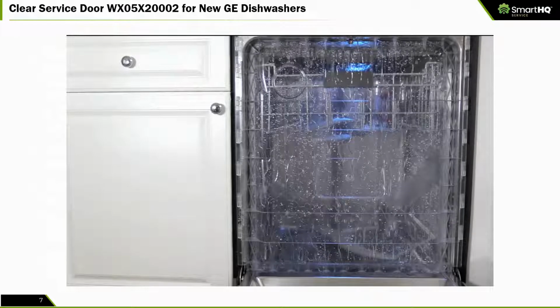But before we do that, the next topic, I promised that I was going to share the part number for that clear plastic door cover. So here it is. Get your cell phones out, get your pencils and pens and paper out. The part number is WX05X20002, and this clear plastic door is available, and it does work for dishwashers that were manufactured from 2012 and up. All right, so make sure you have this with you.